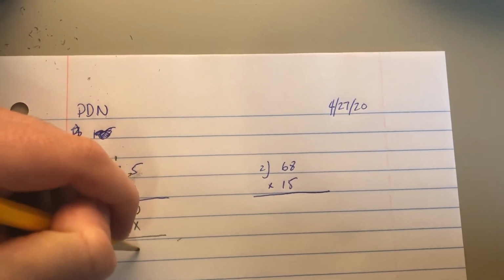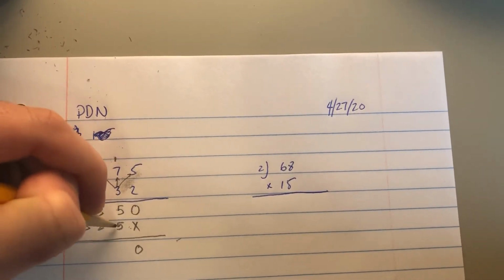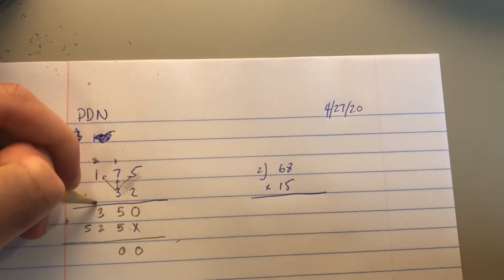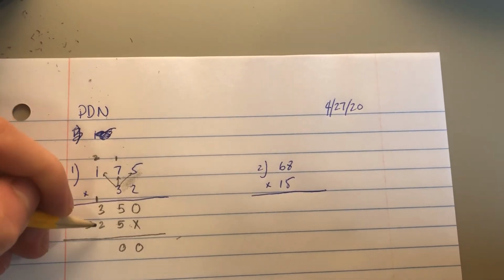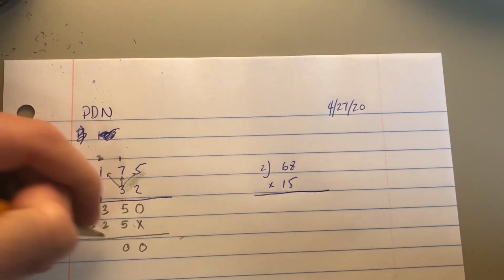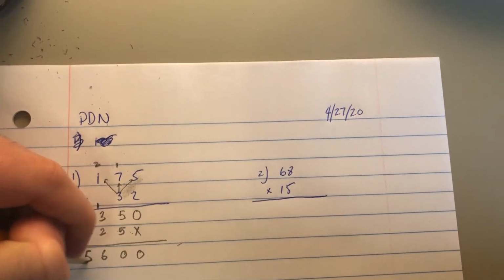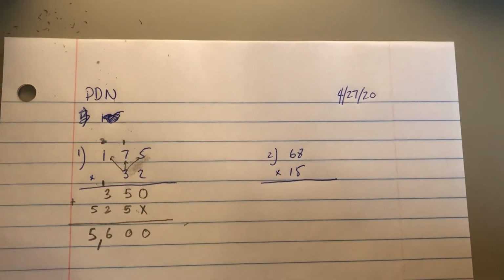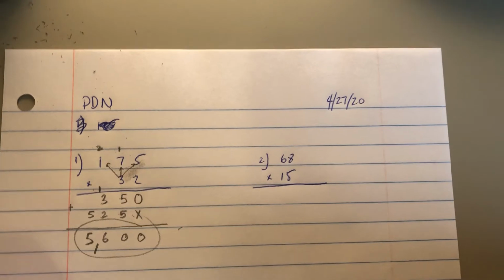0 ones plus 0 ones is 0 ones. 5 tens plus 5 tens is 10 tens. But I put a 0 here and I regroup 100 up top. 200 plus 300 is 500. Plus one more 100 is 600. And then I have 5,000 right here. My product is 5,600 for number 1.